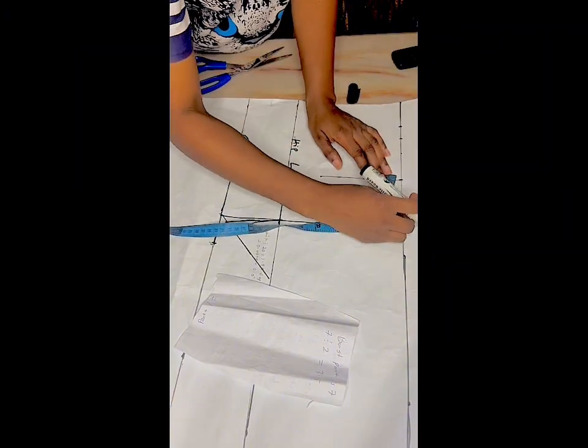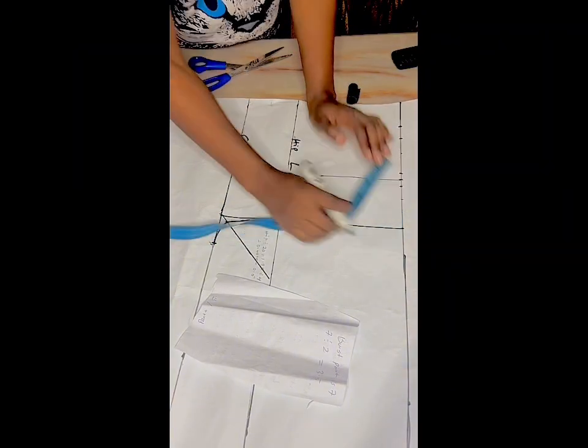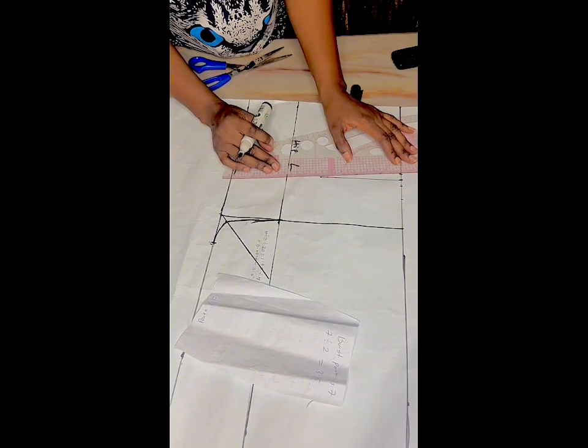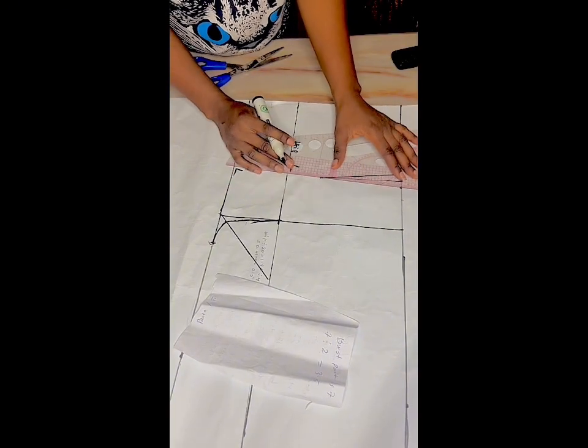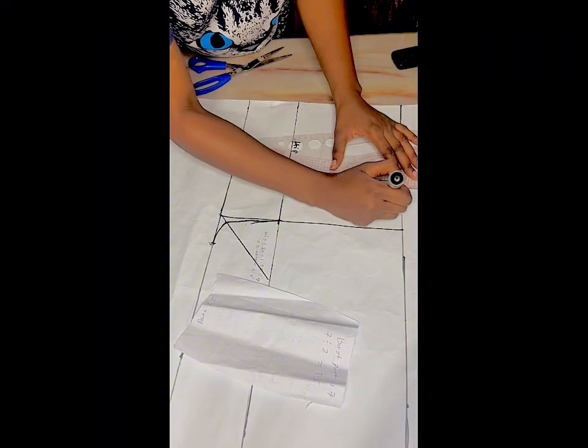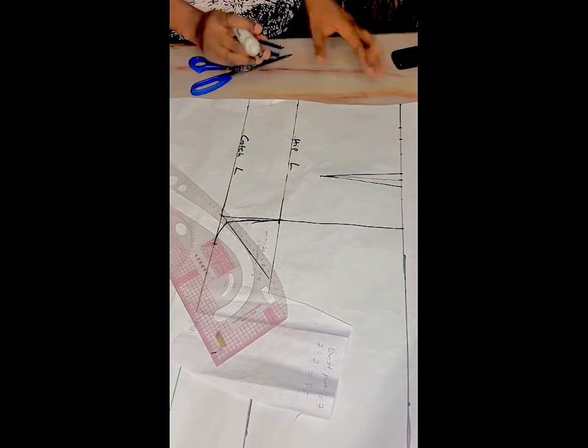So at each side, from the left and to the right, I'll take half inch. If you don't understand, please just pause and go through the video all over again. That's what I'm doing. I've already gotten half inch at both sides. Then I'll connect them together.